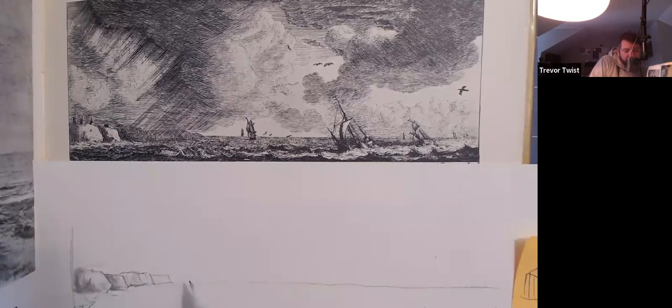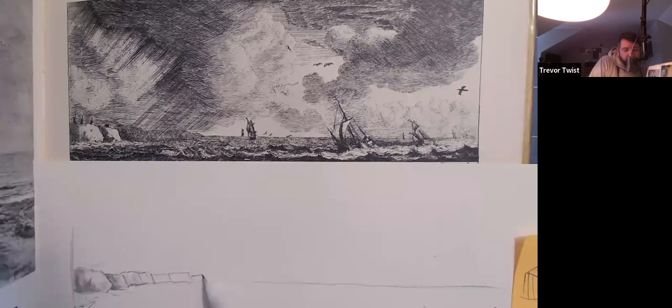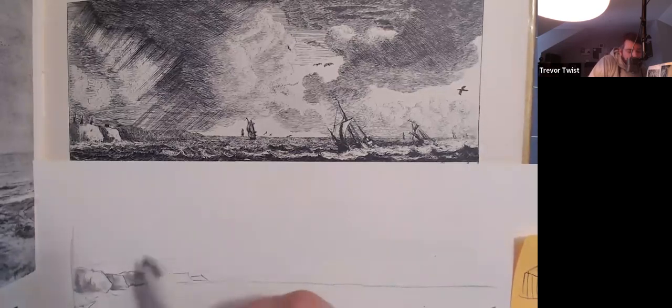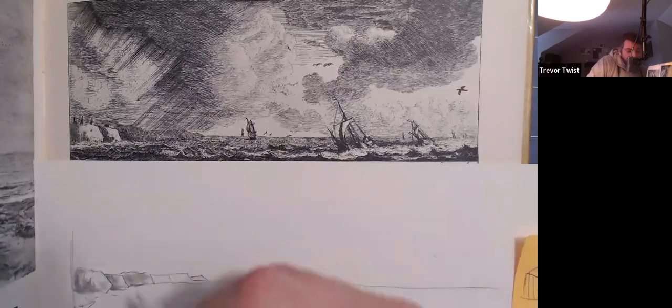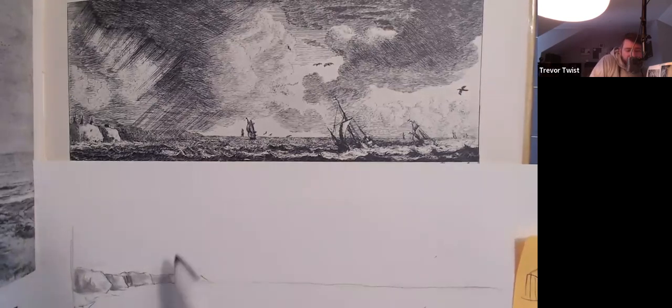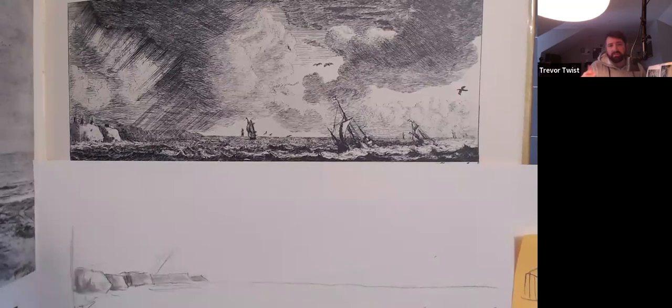cliffs further off in the distance, they do get smaller, but they also get, in terms of their shading, lower contrast. So the whole cliff is shaded, but it's darker closer, and as they get further away, they get lighter. And it's not so much lighter, it's just that they get lower contrast. Well, notice how he plays that up: these are gray mountains, but they're up against gray rain, and they're also up against gray ocean. So it's basically just one gray shape.